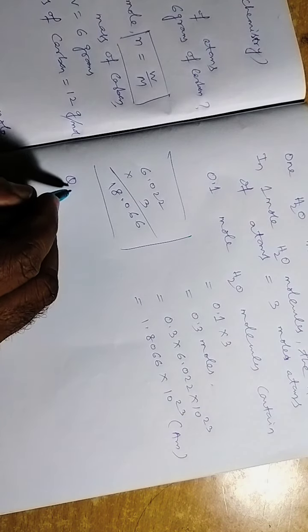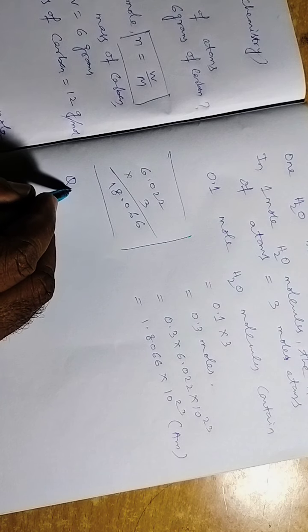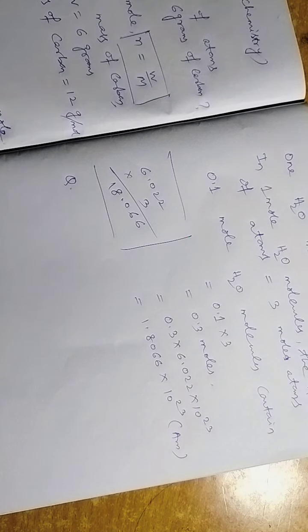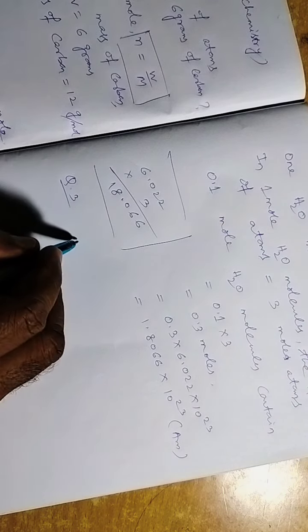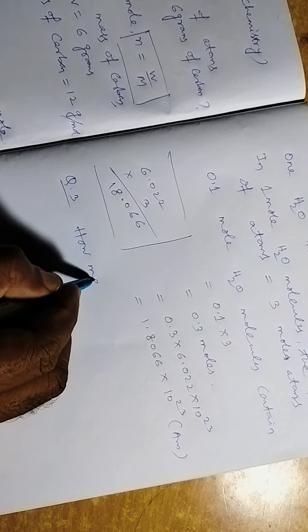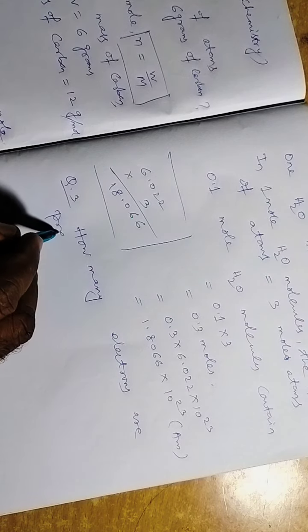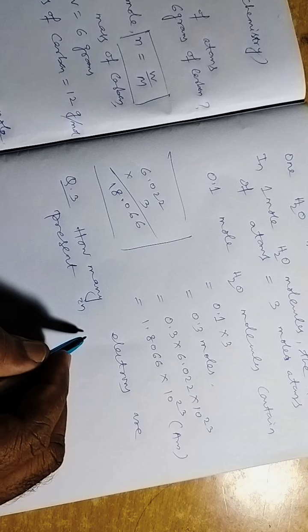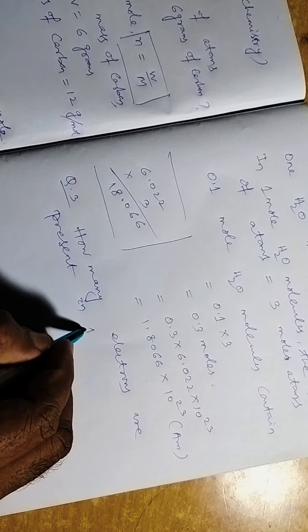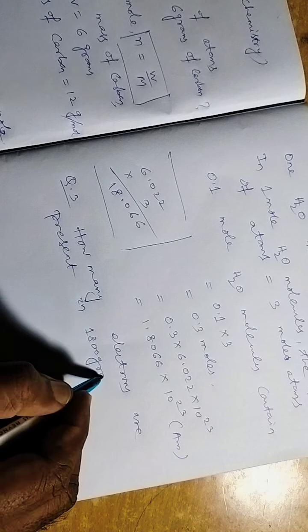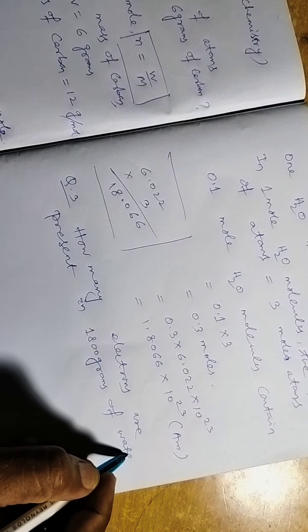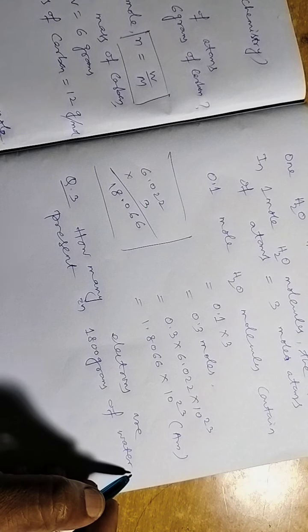Next one, the type 3. That means to calculate the number of electrons in a given mass of compound, how can you calculate? Question 3. How many electrons are present in 1800 grams of water?